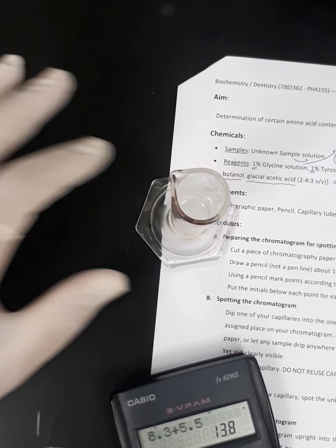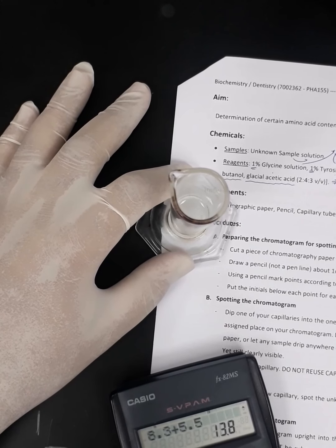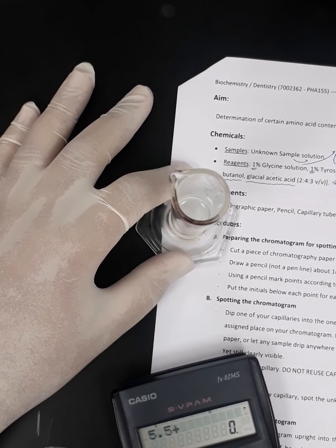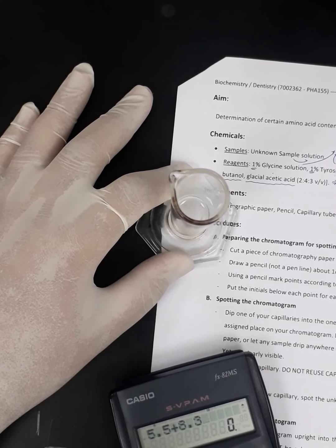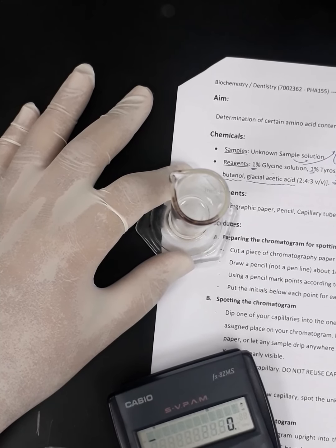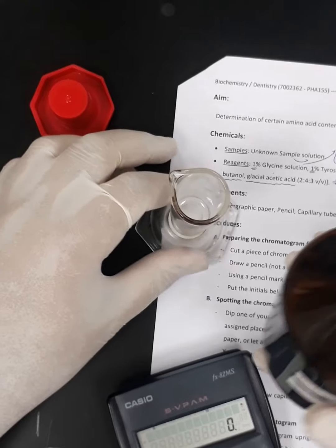Now we are going to add the N-butanol, 11.11 milliliter. So we have to add that to 5.5 plus 8.3 plus 11.11. So we are going to go to the mark of 25 using the N-butanol.